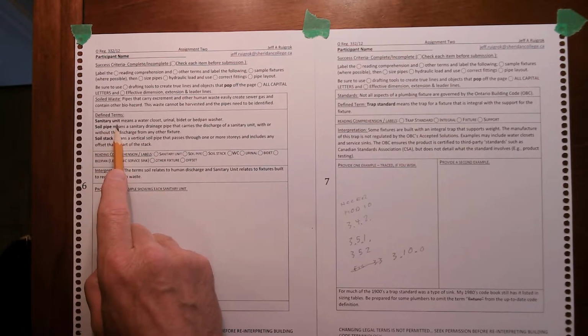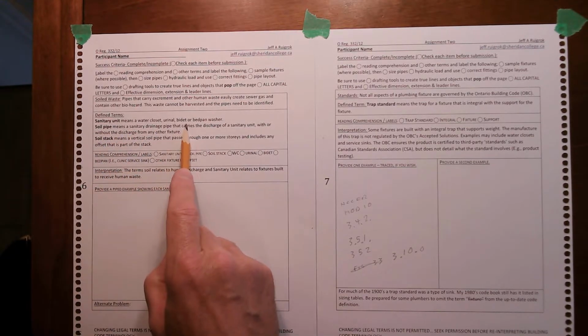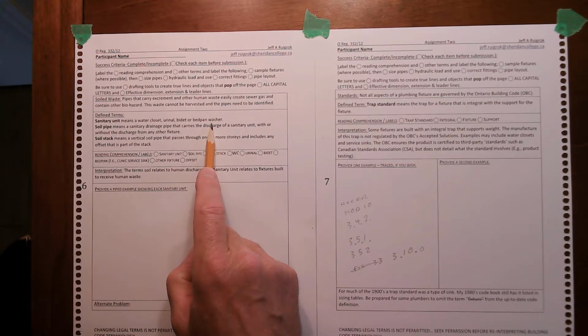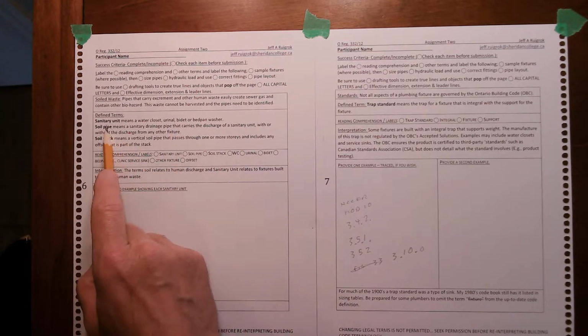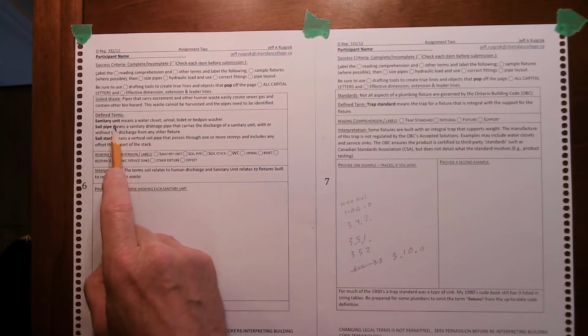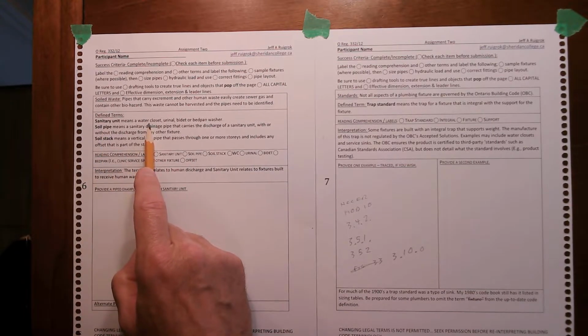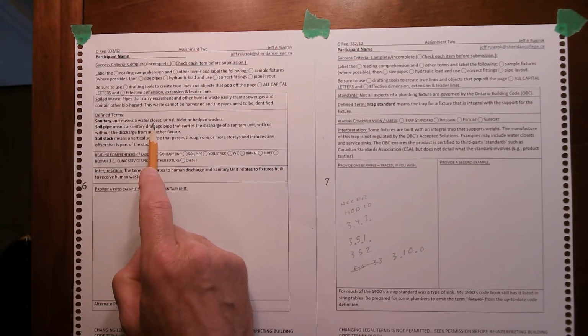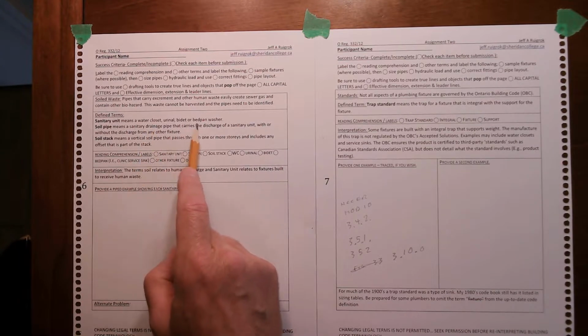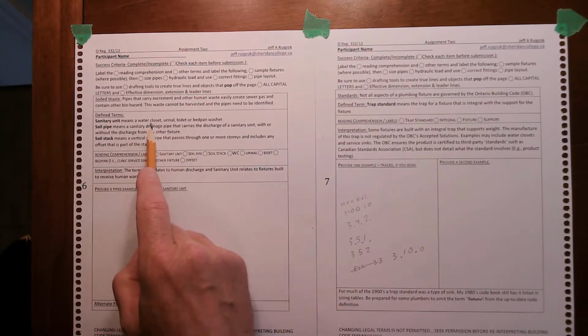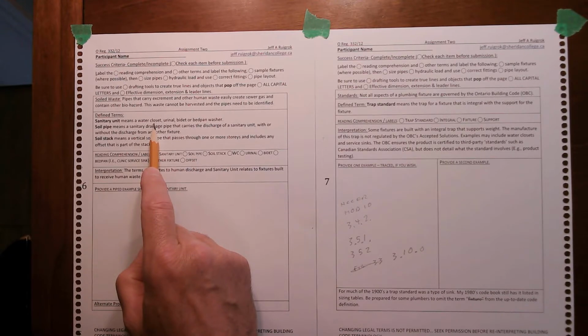Defined term. Sanitary unit means a water closet, a urinal, bidet, or bedpan washer. So all of those are fixtures. A sanitary unit is a fixture. And they're actually quite unsanitary because they receive the contents from your bowels and from your bladder. So they're essentially meant for human discharge. Water closet is just a fancy name for a toilet.